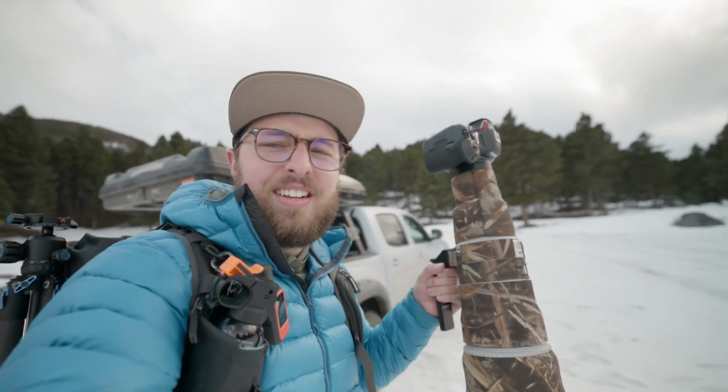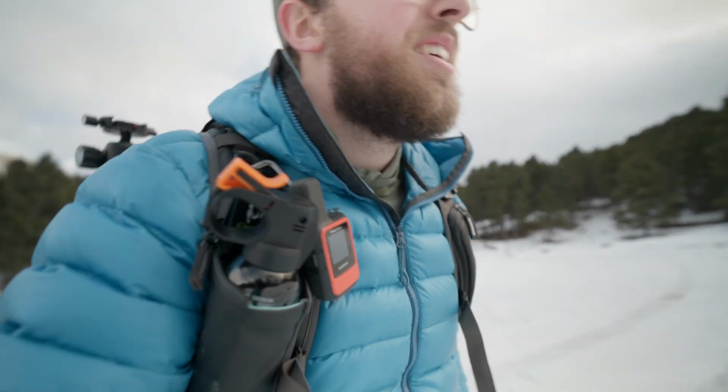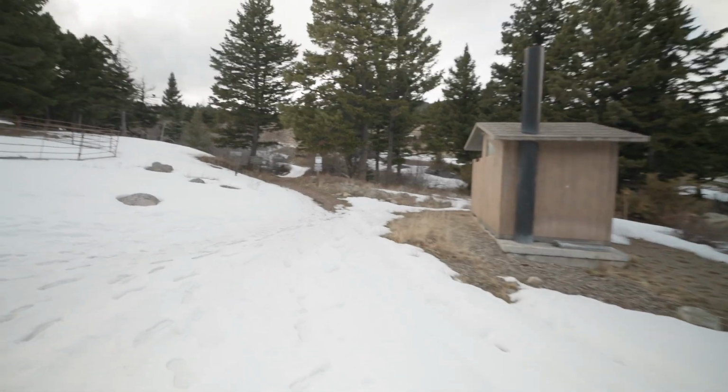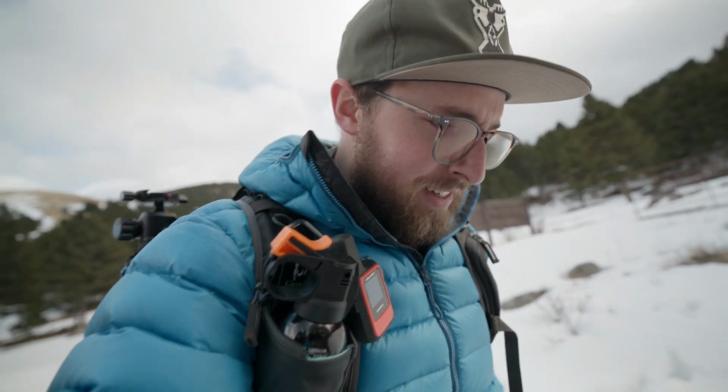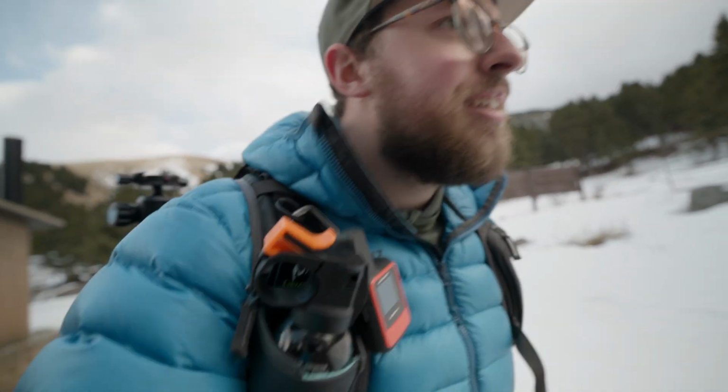All right, let's go on a little nature walk here. All right. This is the dumbest idea, carrying two cameras in hand on snow and ice. What can go wrong?